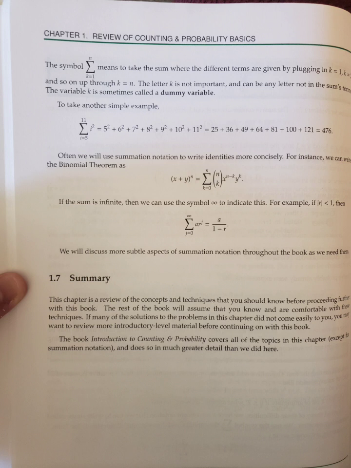The sum from i equals 5 to 11 of i squared. This means you take the expression i squared and you sub in 5 for i, then you sub in 6 for i, you sub in 7 for i, all the way up to 11, and then you just add up all those different expressions when you subbed it in.